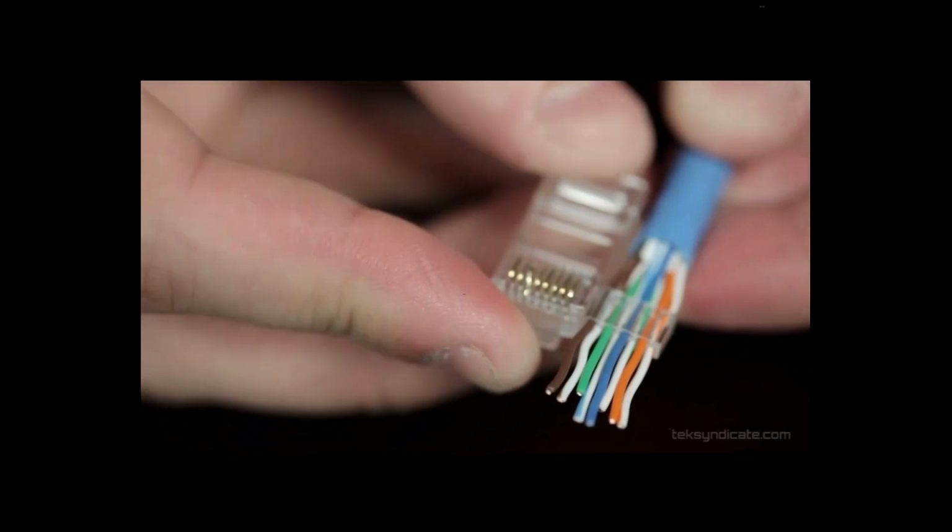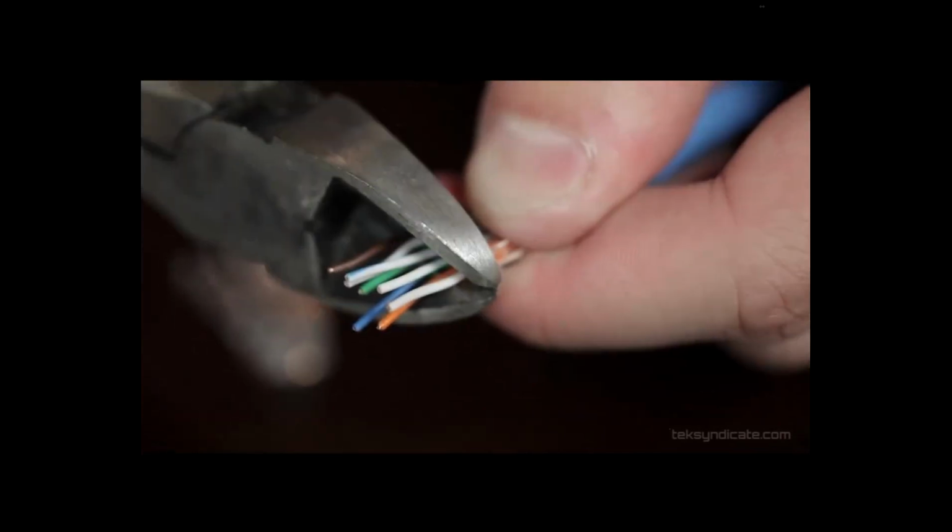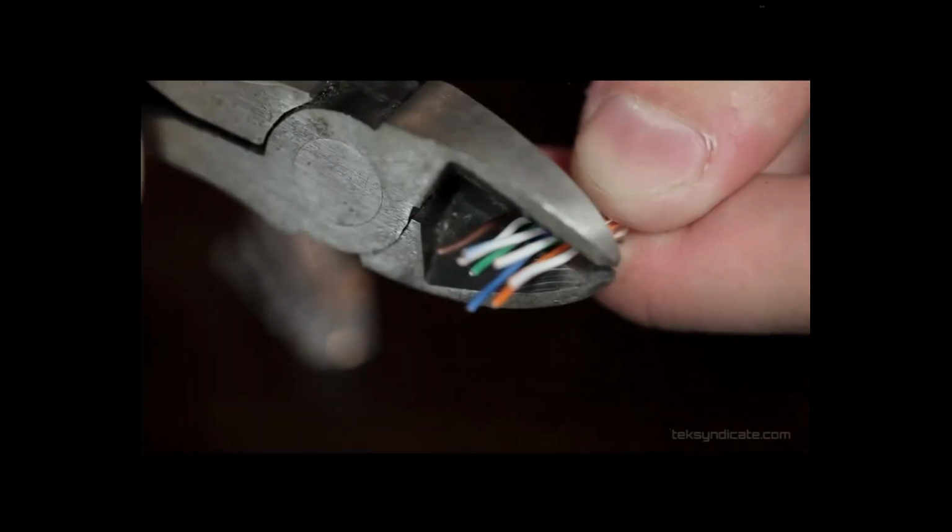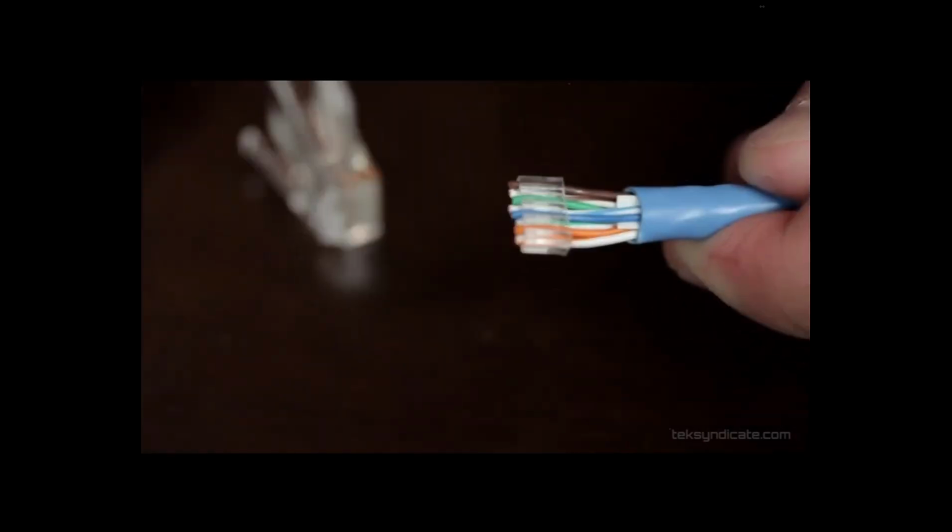So that's where the end is going to be. We use our trusty wire cutter and clip right along the edge, and I'm holding this piece in place with my thumb and my forefinger, and we're going to clip off the rest of those. So now it's right flush with that, and that's what it's going to look like.